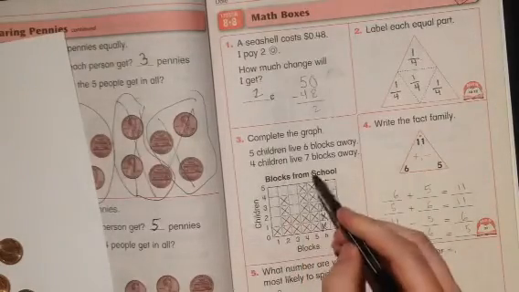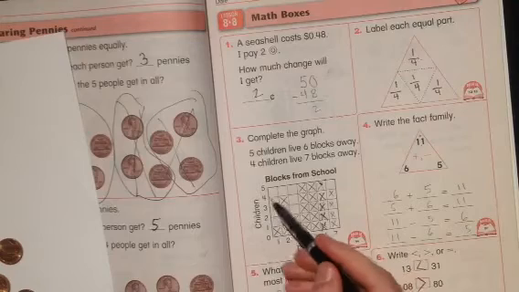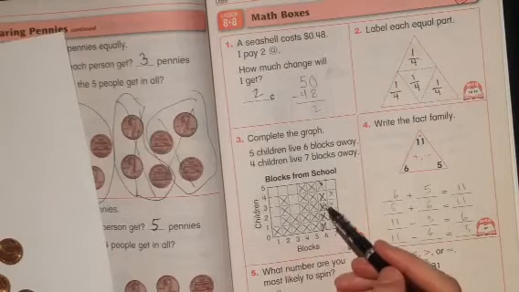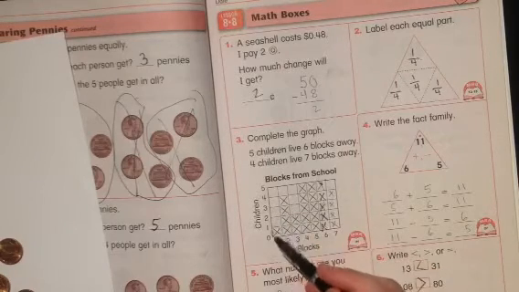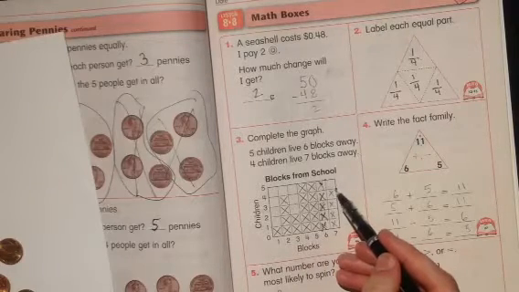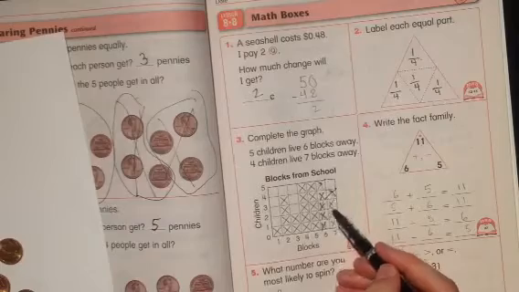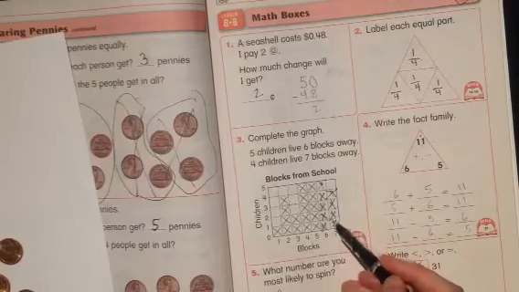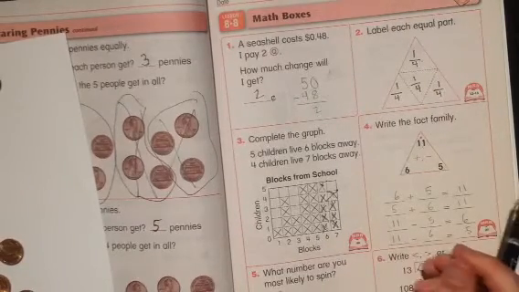Now it says 4 children live 7 blocks away, so we go up to 4 children. Now we find where 7 blocks away is, so 4 children, 7 blocks away, all the way up here. So we should have 1, 2, 3, 4 X's.